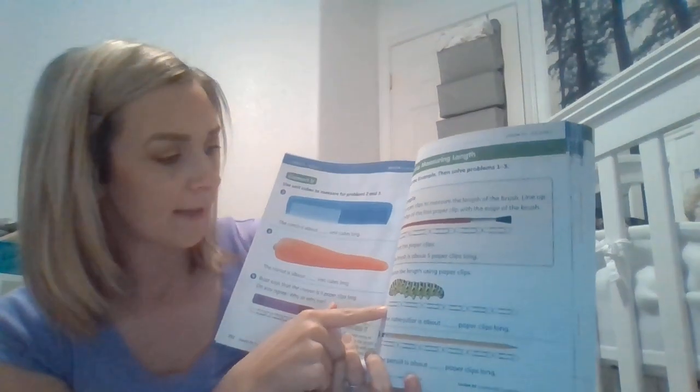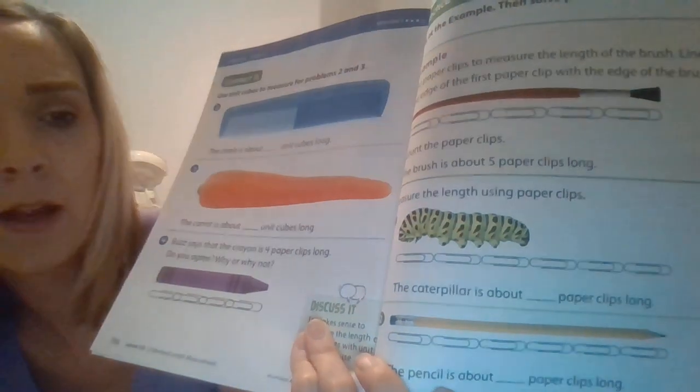And then on the example page, they gave you paper clips. They gave you a non-standard unit, and so they just have to measure it out. I would have them draw lines on the sides of these so they know when to stop.